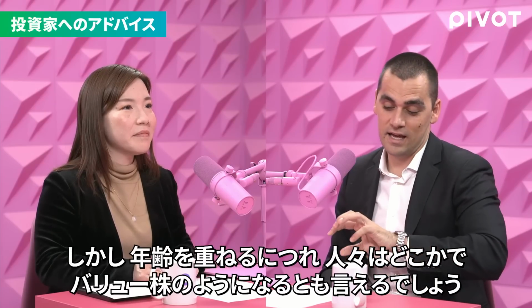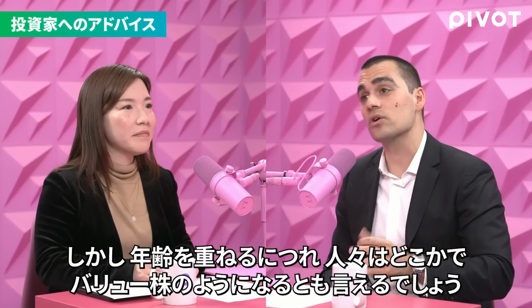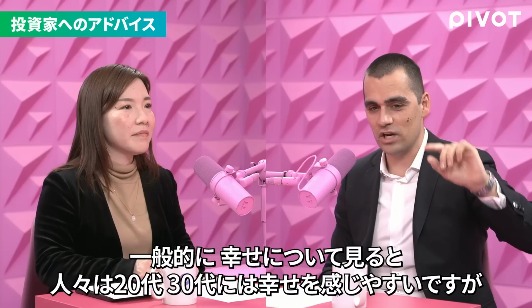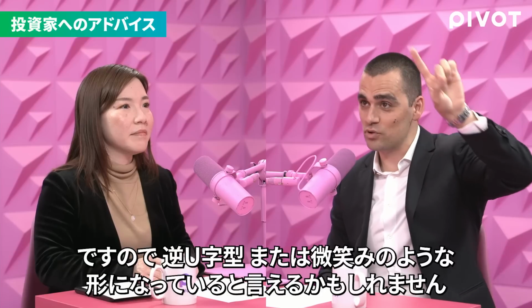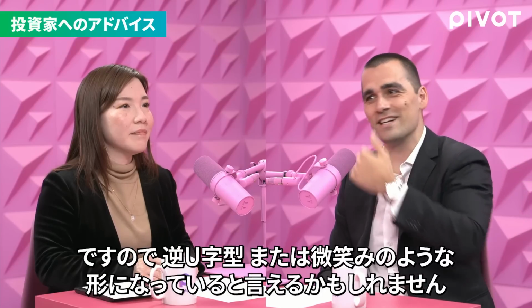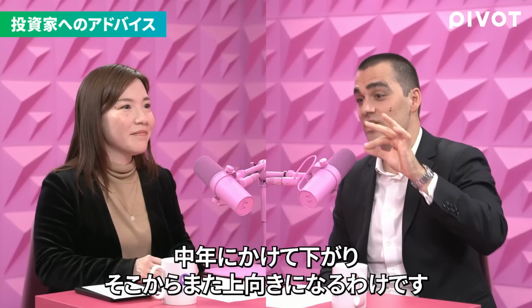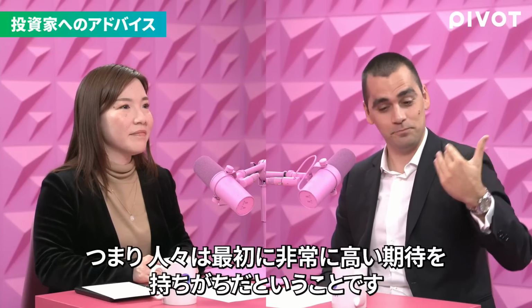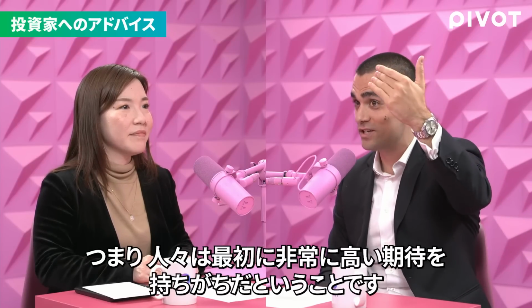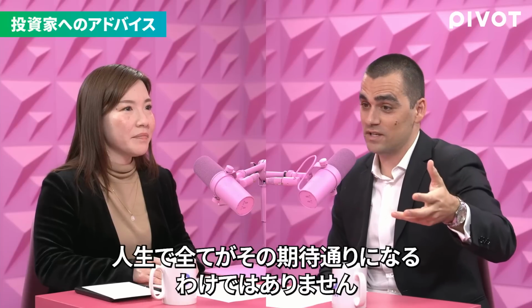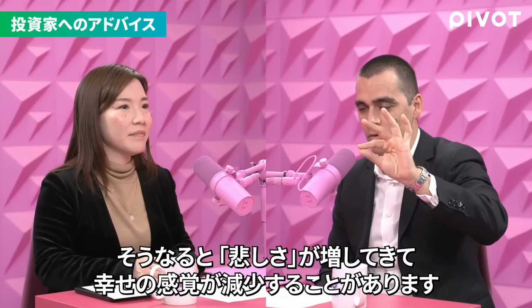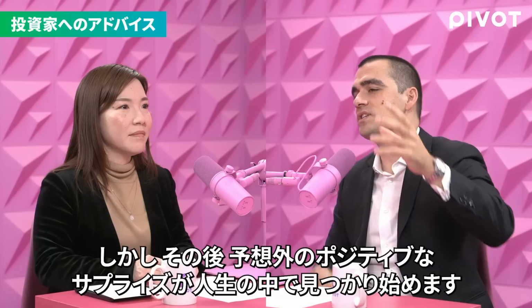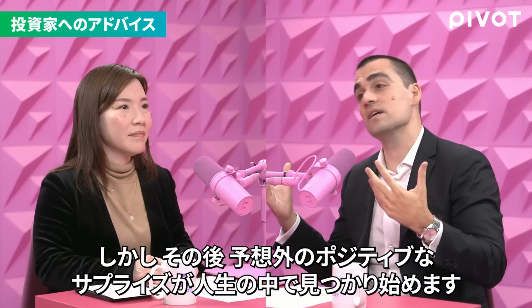But I think in some ways, people as they age are kind of like value stocks. And you see happiness generally is people are happy in their 20s, 30s. There's this kind of dip, and then it kind of comes back up. So it's almost like an inverted U or a smile, right? So it goes down into middle age, and then it kind of comes back up. And what happens, I think, is people set their expectations very high. Not everything in your life is going to meet those expectations. You start to, quote, get sadder. Your happiness comes down. But then you start to find all these other things in life that are positive surprises that you maybe wouldn't expect.